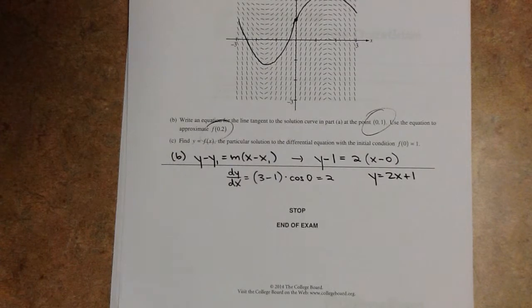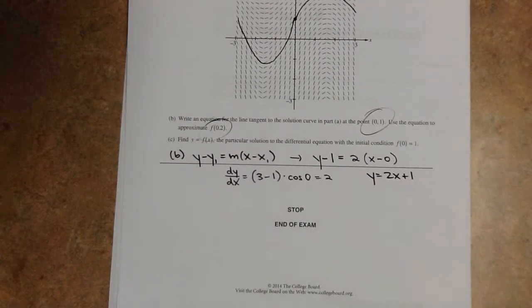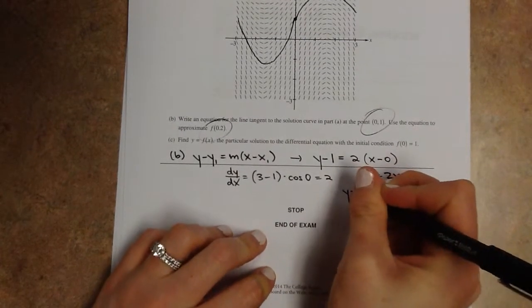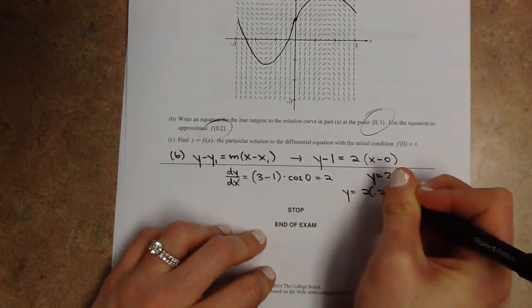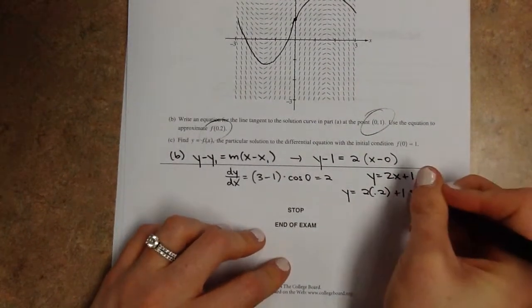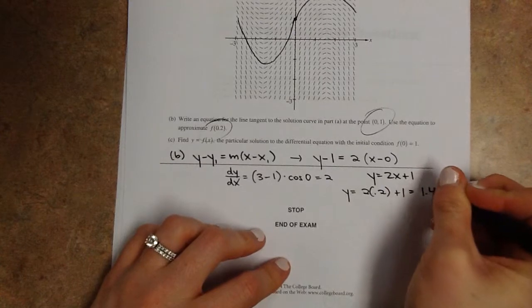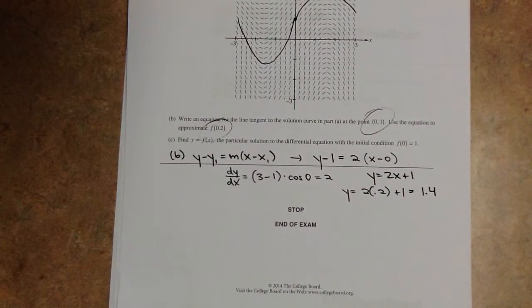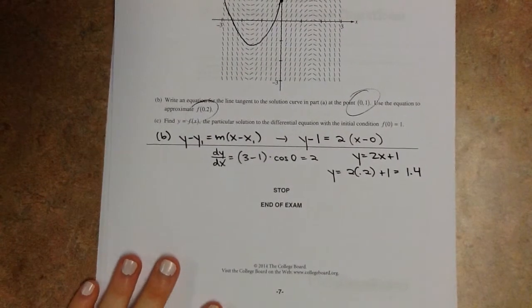But for your next part, it makes more sense to have it in slope-intercept form rather than point slope. So what are they asking you to do with that next part? What does approximate f of 0.2 mean? Plug in 0.2. Plug in 0.2 for x, you'll get an approximation. So y equals 2 times 0.2 and then plus 1. So we get 1.4.